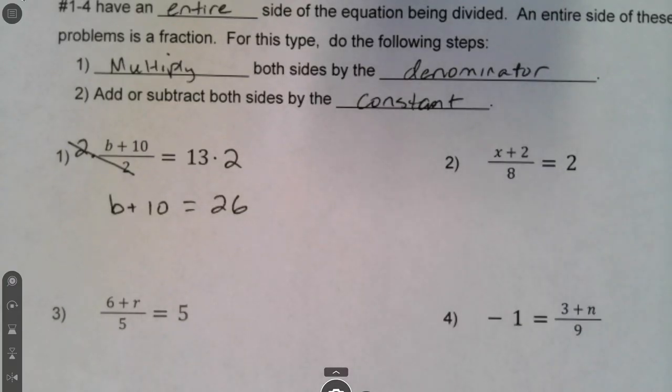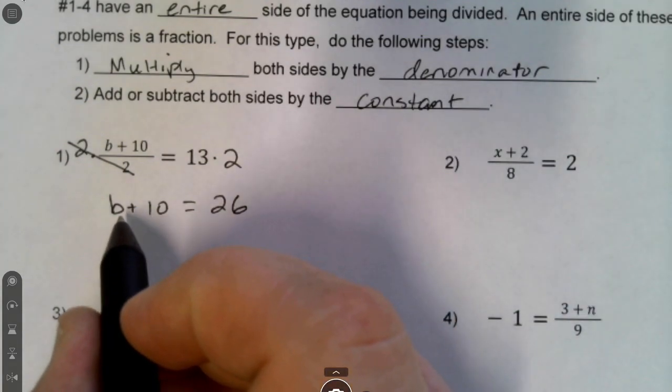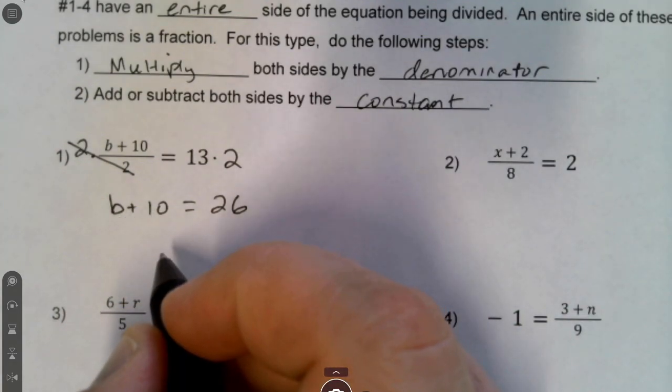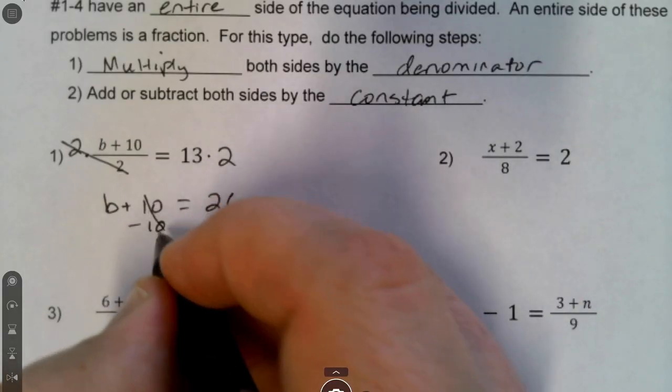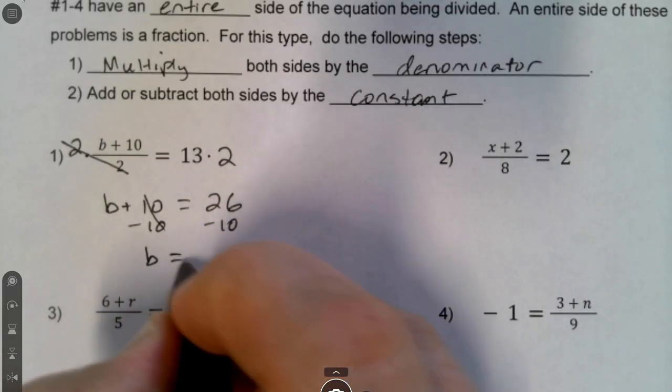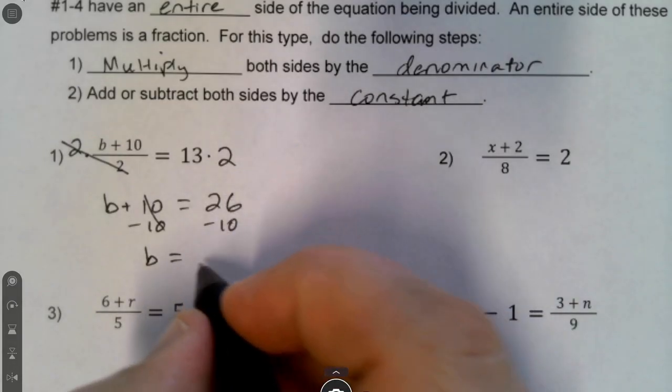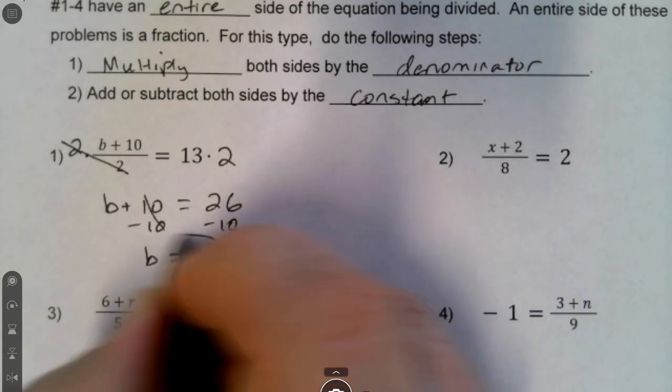Now that I've gotten rid of that pesky fraction, there's no denominator anymore, I deal with a constant, b plus 10. I need to do the opposite of plus 10, which is minus 10. 10 minus 10 is 0, leaving just the b. 26 minus 10 is 16.